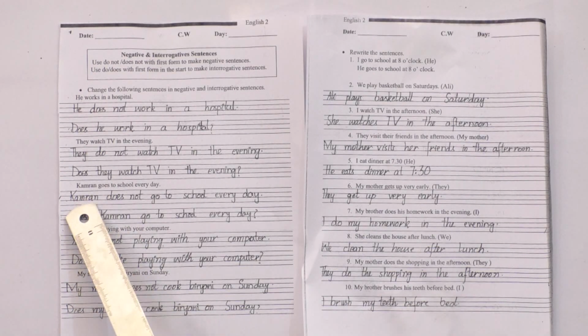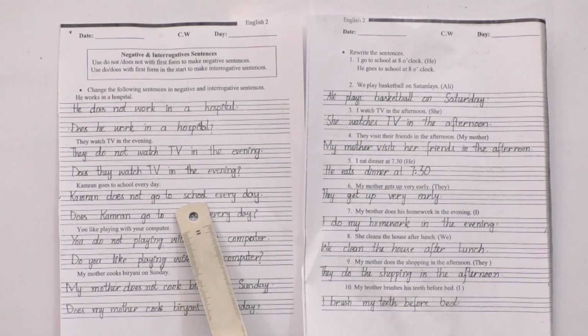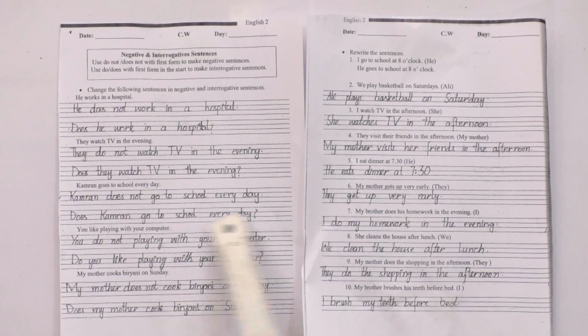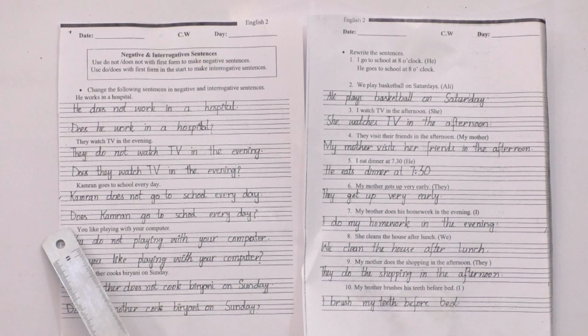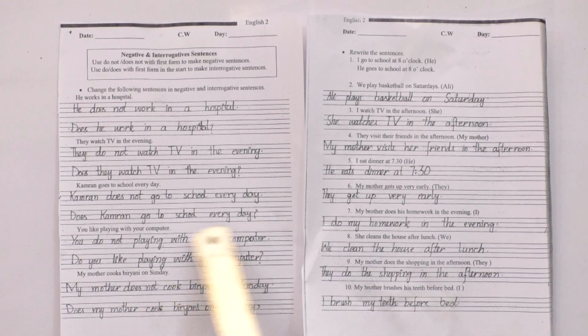We are going to add does with Kamran. Kamran does not go to school every day. Now convert it into interrogative. Does Kamran go to school every day?